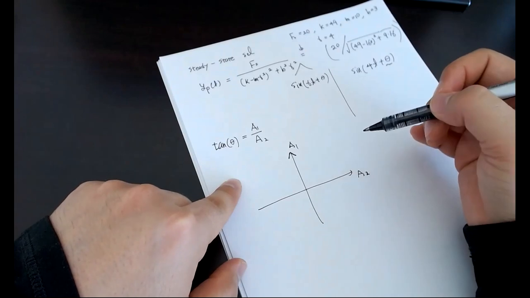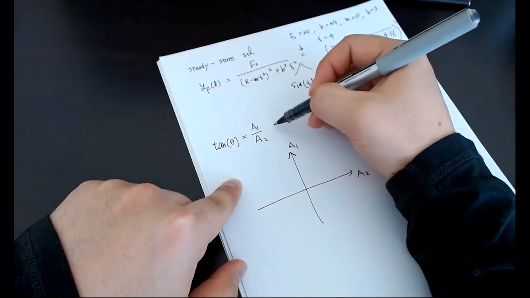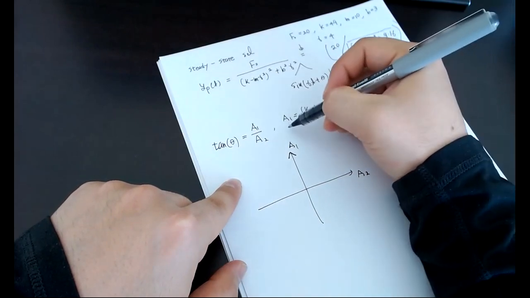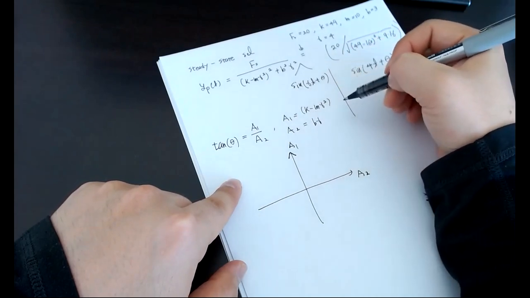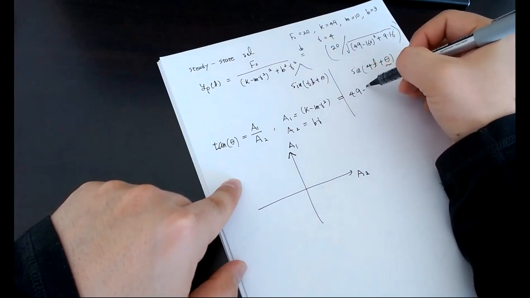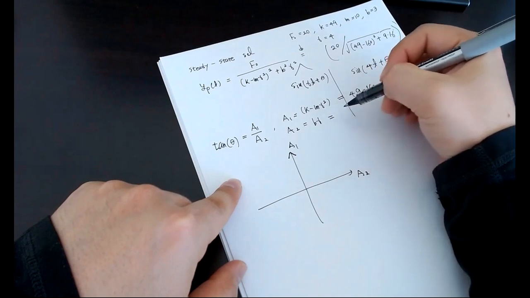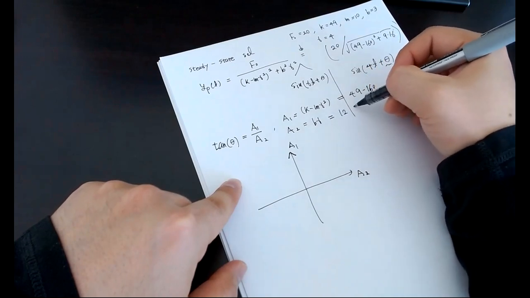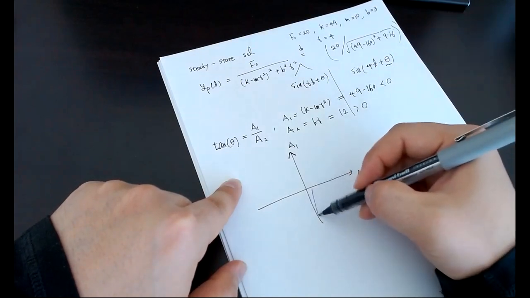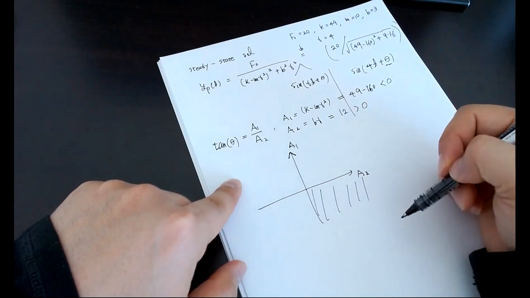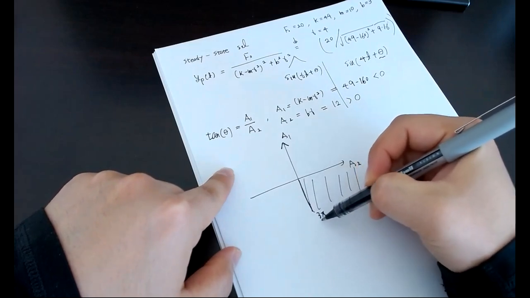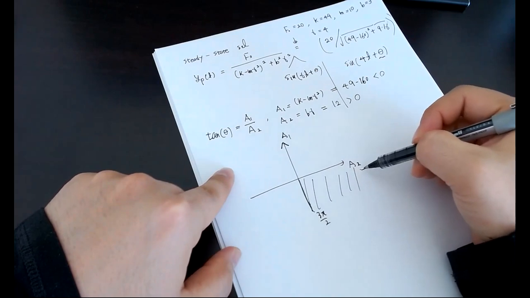So A1 is K minus M gamma squared, and A2 is B times gamma. This is equal to 49 minus 16 times 1, and B gamma is 3 times gamma, which is 12. So A2 is positive, and A1 is less than 0, negative, right? So theta must be between 3 pi over 2 and 2 pi, right?